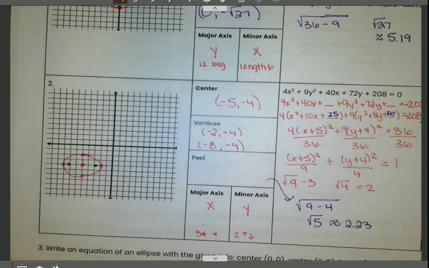Okay, next we're going to do one where we don't have a picture or a graph or an equation. We're just going to go ahead and start writing from just the given information. So it's not as bad as I think you're imagining, but it is helpful sometimes to sketch.